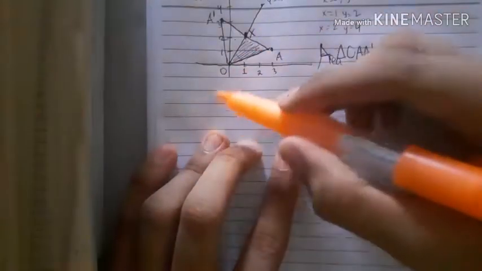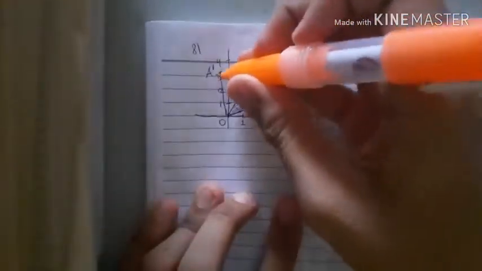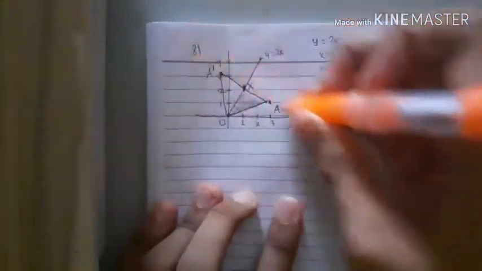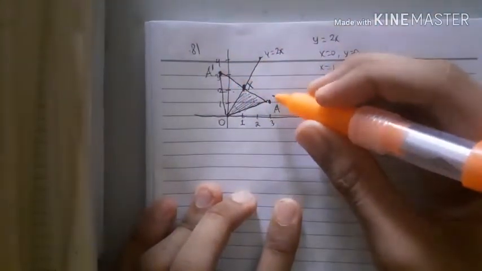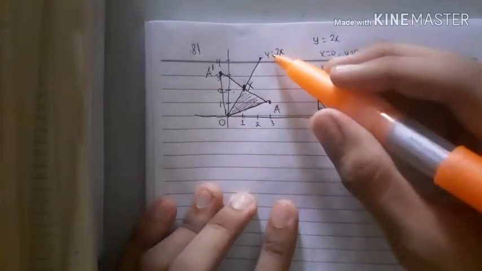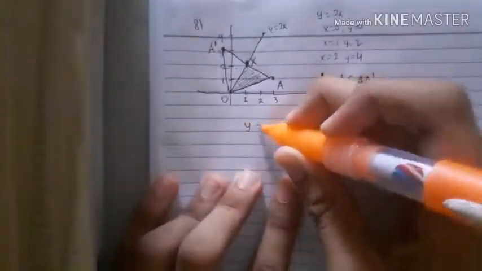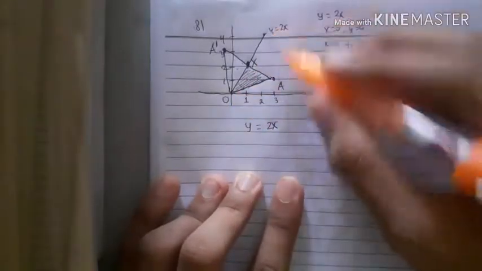How to find that? If this line is y equals 2x, and we connect this line from A' to A, it is perpendicular to the line y equals 2x. So we need to find the gradient. Remember that one line has the gradient of 2.